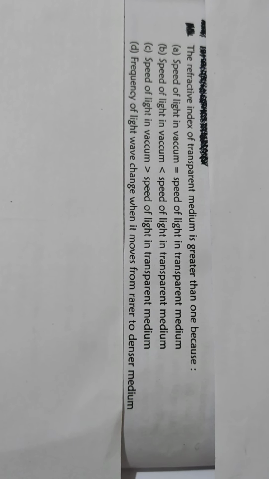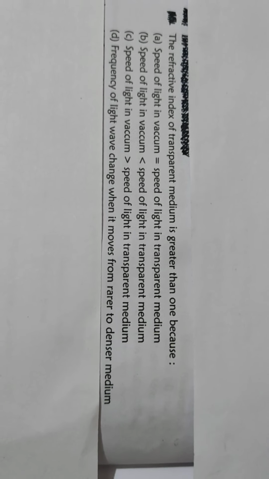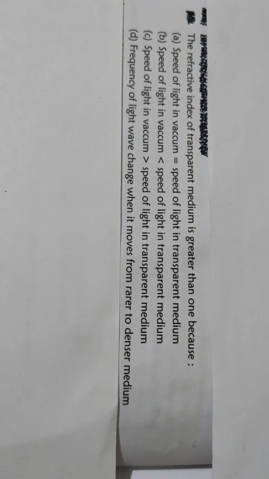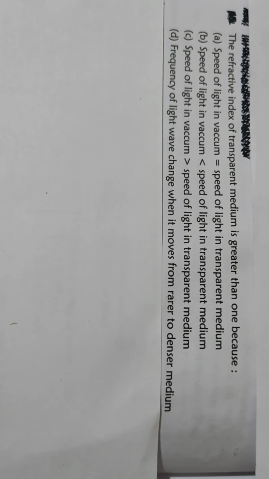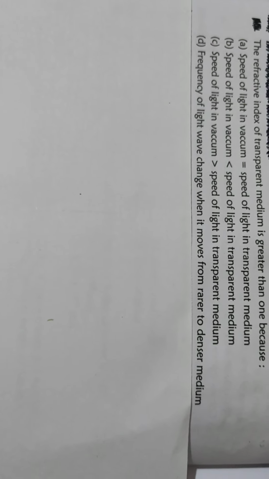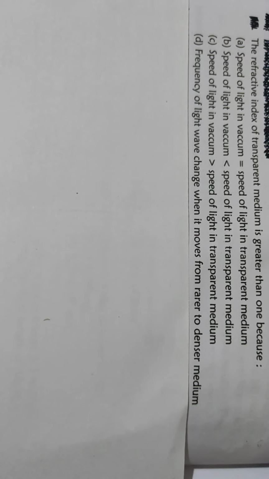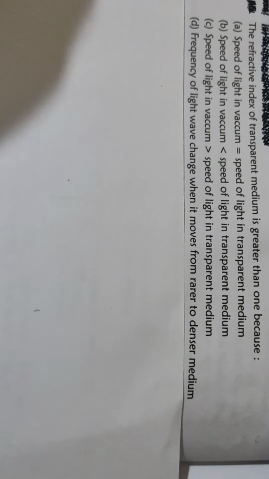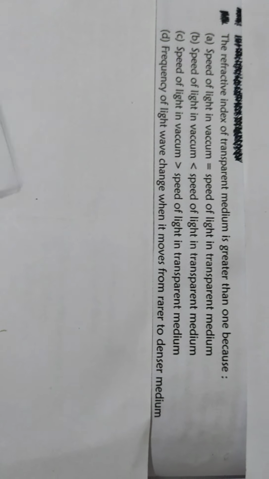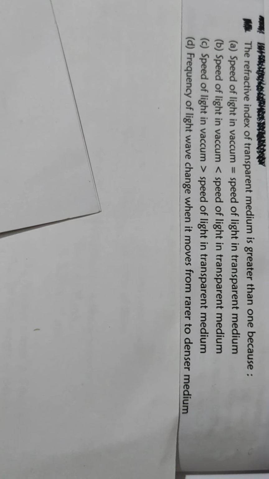Now, to choose the correct option, let us recall the expression for refractive index in terms of the speed of light in vacuum and the speed of light in a transparent medium. We know that n is equal to c upon v, where c is the speed of light in vacuum and v is the speed of light in the transparent medium. And c is always greater than v, because the speed of light in vacuum is always greater than the speed of light in any transparent medium.